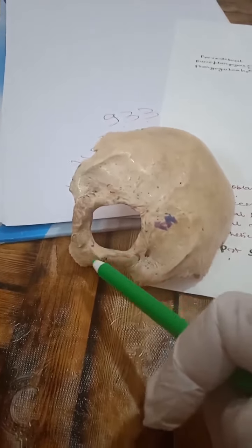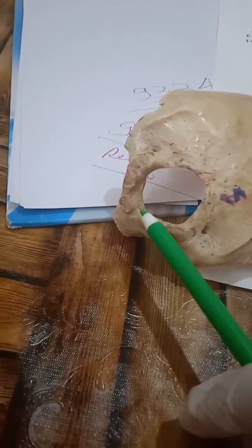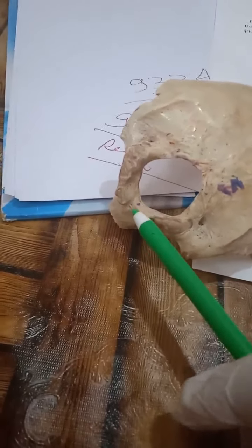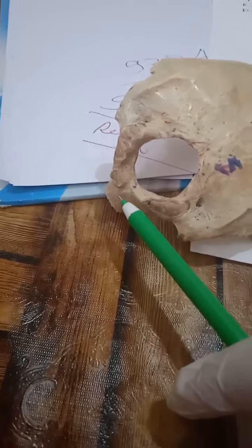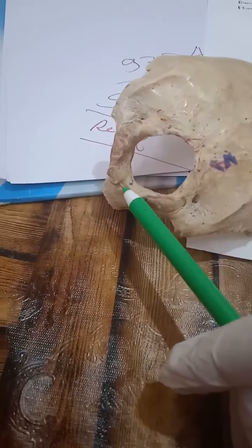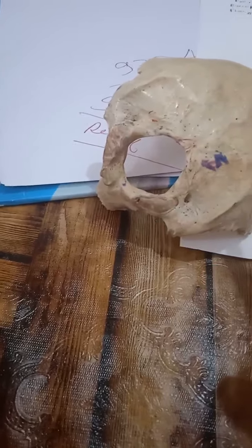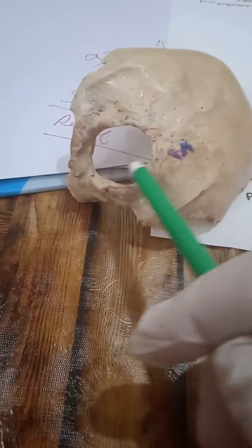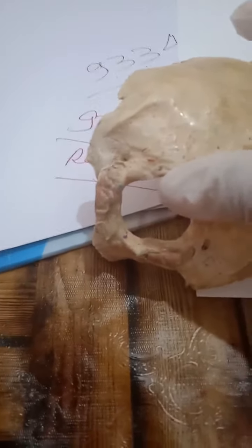Even posterior to that is the attachment of three fascia. Just by the side of the foramen magnum, there is the prevertebral fascia, then comes the buccopharyngeal fascia, and then the pharyngobasilar fascia. As the pharynx lies here, so pharyngobasilar fascia, then buccopharyngeal, and most posteriorly is the prevertebral fascia, as the vertebra lies here. This is about the inferior surface.